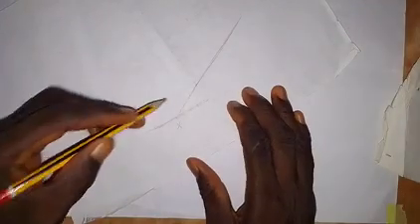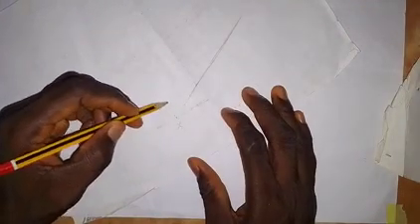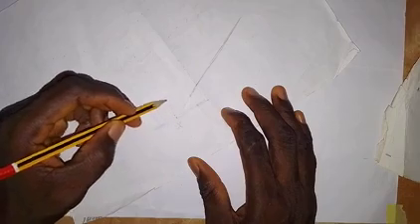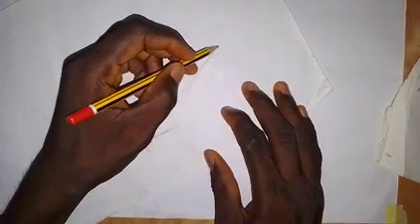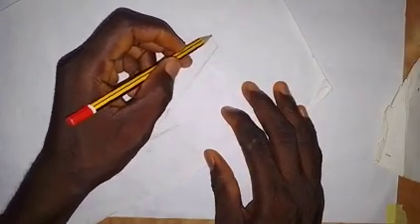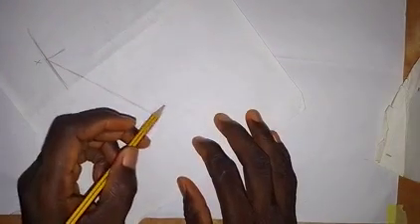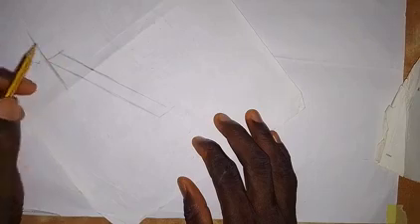So I have this line here, and I'm going to sketch a vertical line here to sketch the rectangle that we see in the front elevation, and I will also sketch a line here. Then I'm going to connect this together, so I connect this like this for us to get that rectangle that we have in the front elevation. So we have this now.